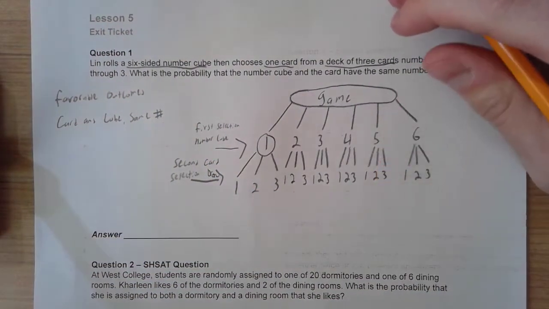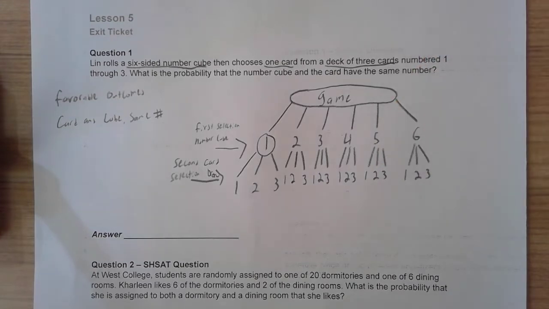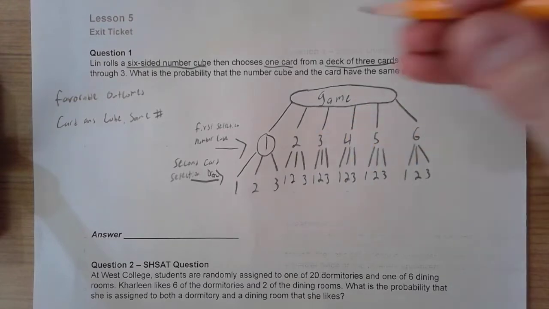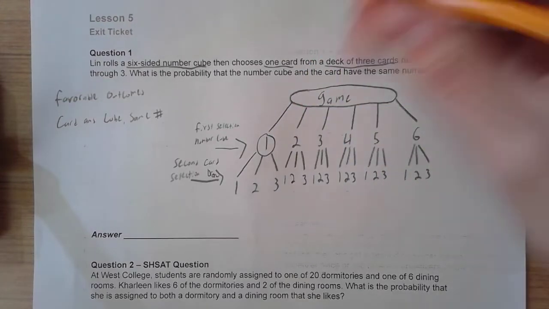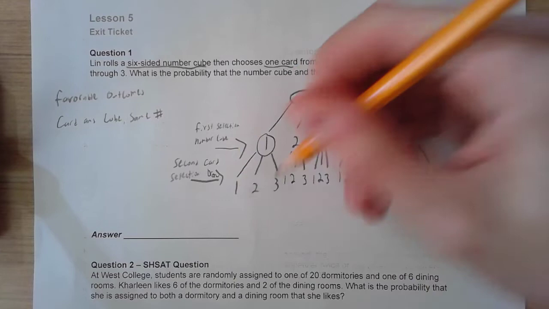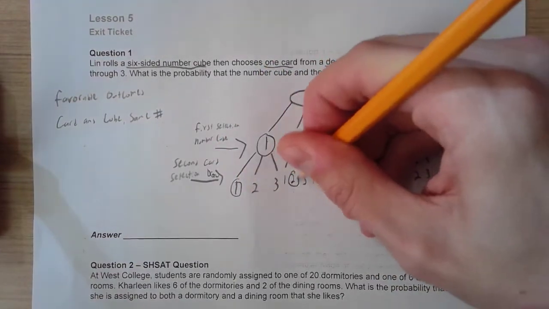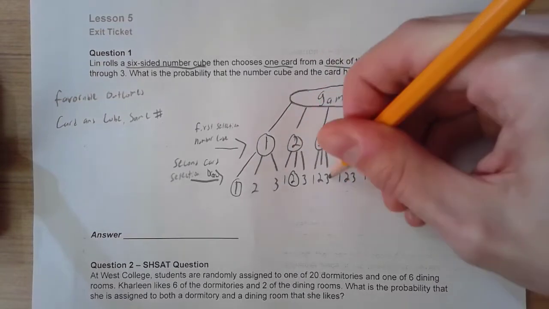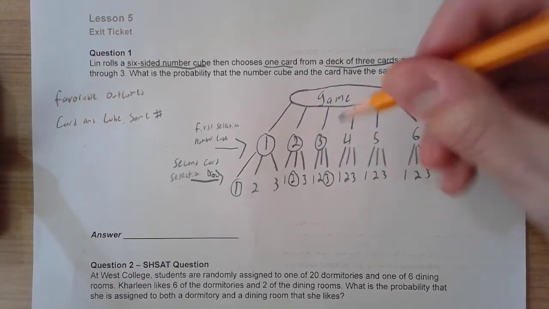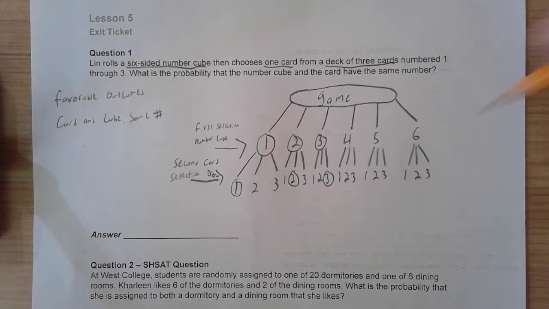So the slow way to do this, but the most consistent way to do this, is to just go through your tree. Everything is labeled and every possible outcome is here. So we know we have 1 through 6, and the numbers on the cards only go from 1 to 3. So I know I can pair a 1 with a 1, there's one favorable outcome, a 2 to a 2, that's another, and a 3 to a 3 here. And we know that we cannot go beyond these cards.